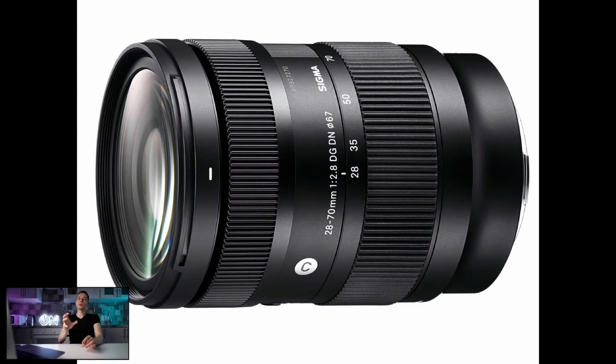It has a metal mount and weather sealant around the mount, but the lens itself is not weather sealed, unfortunately. It has no stabilization inside of the lens, but it has the AF/MF autofocus manual focus switch on the barrel, which is a nice addition. In terms of pricing, it costs $900.